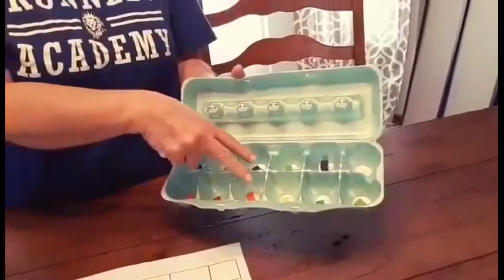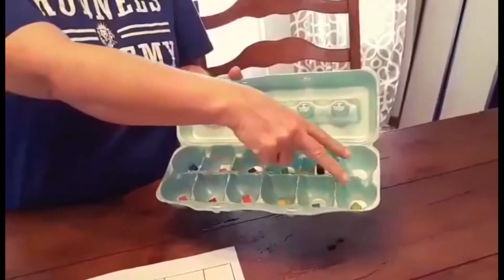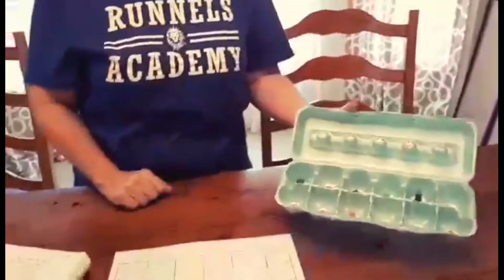Okay? So, I want you to have your linking cubes available, and we have filled up our carton with our pretend eggs. And again, how many eggs are in a dozen? 12, okay? And we're going to count by twos to see if we're correct. So we have 2, 4, 6, 8, 10, 12. Okay, so you have 12 eggs in your carton.